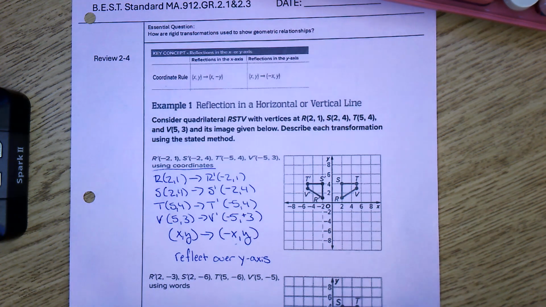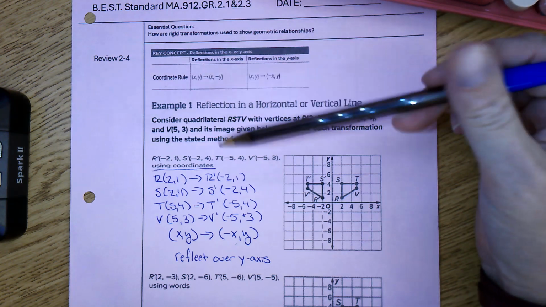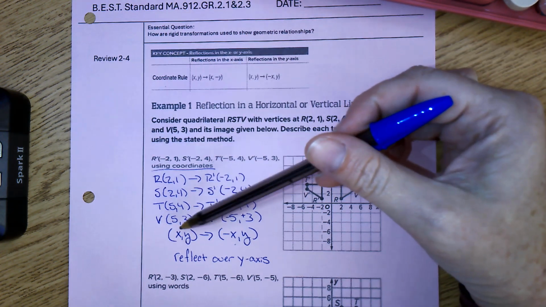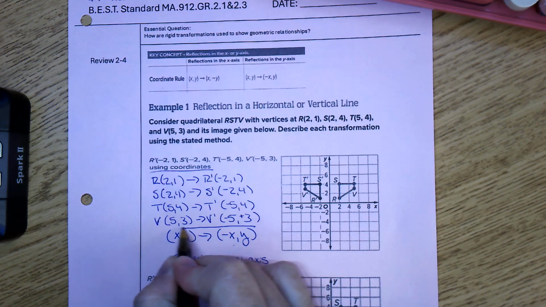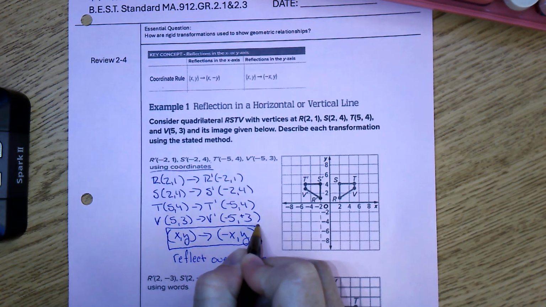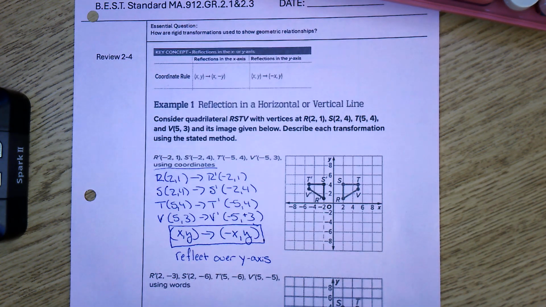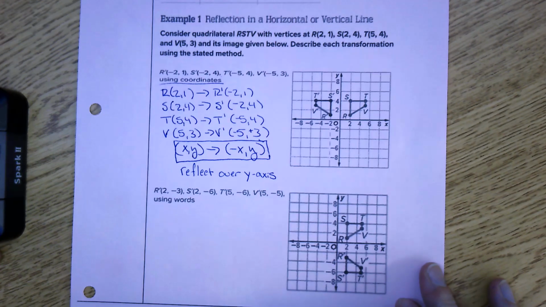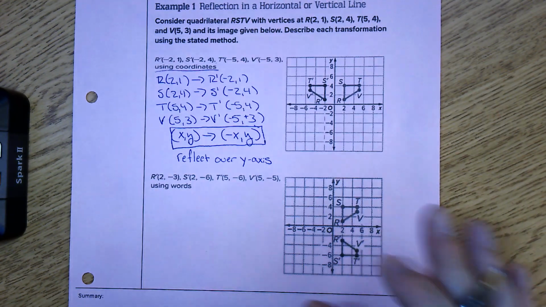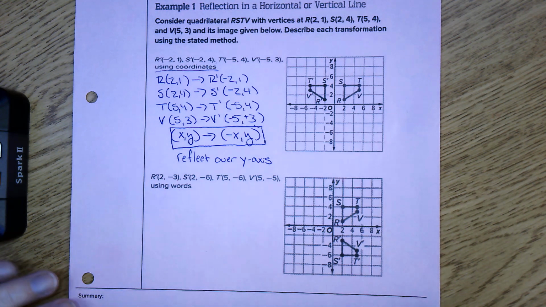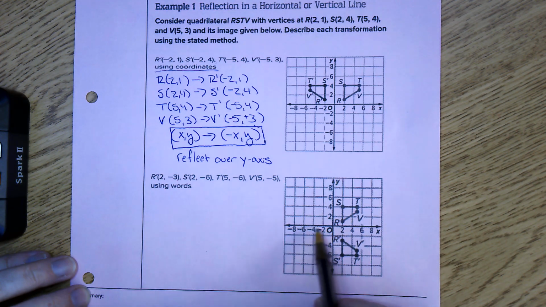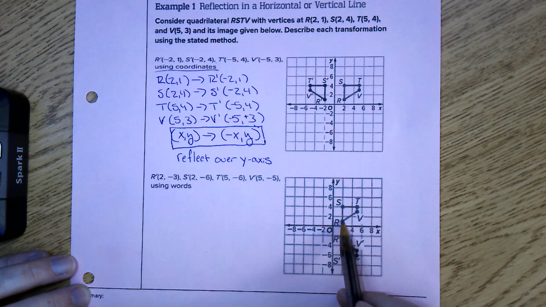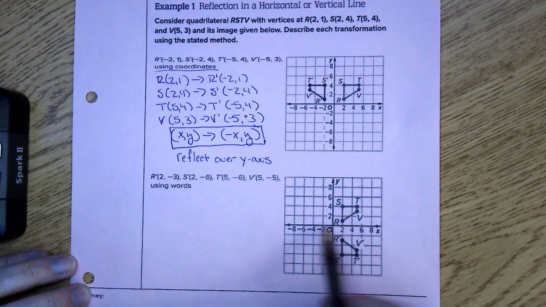So typically, if you reflect over the x or the y-axis, it's going to ask you to use your coordinates, which just means it wants you to write the rule. Now, sometimes it's using words. If it's telling you to use words, chances are we are not using a rule. This one does not reflect over the x-axis because this looks like it's just 1 above, but it's 3 below. So that is definitely not reflecting over the x.